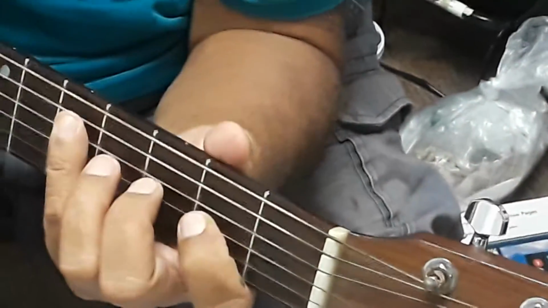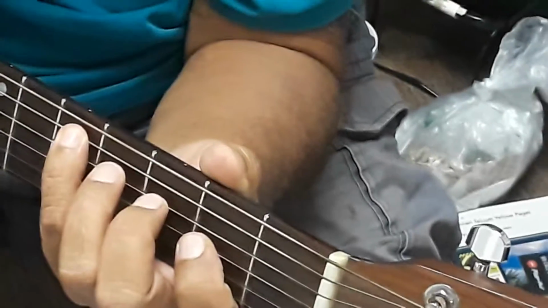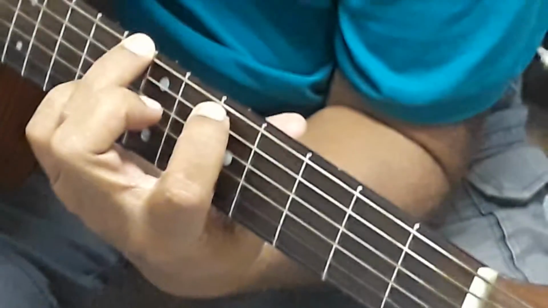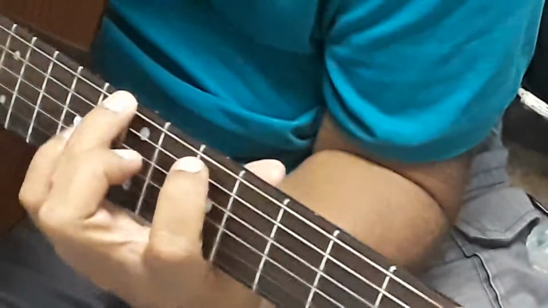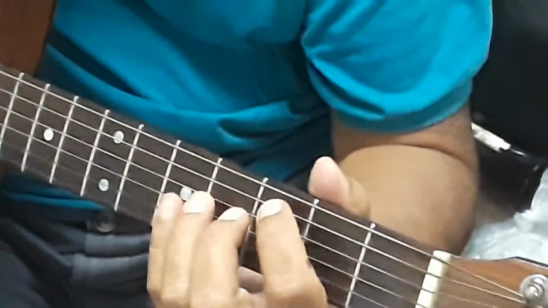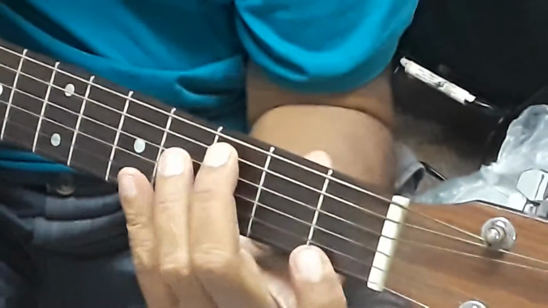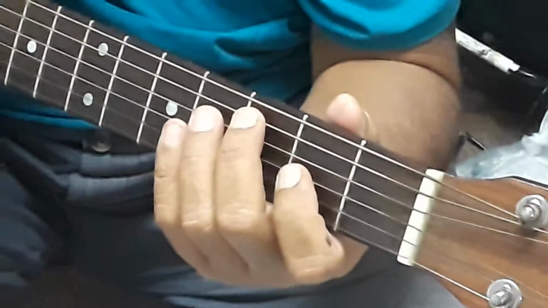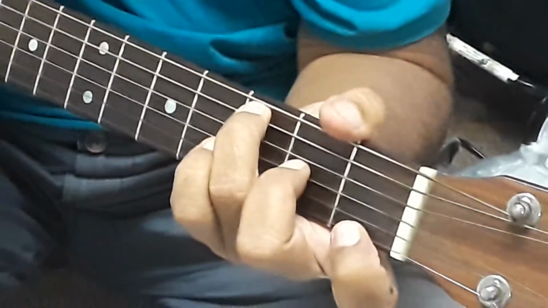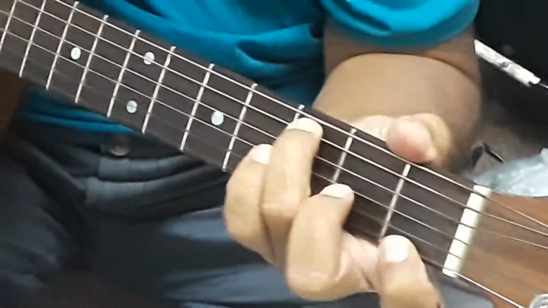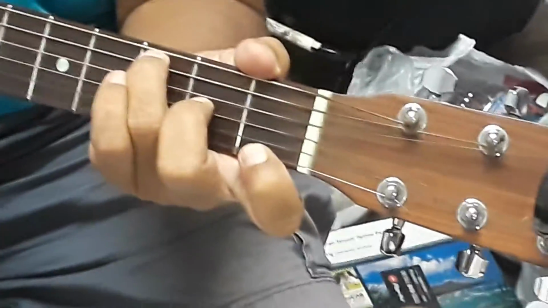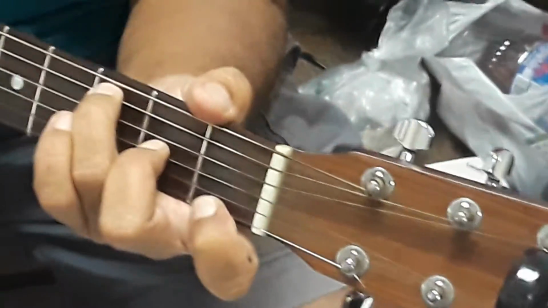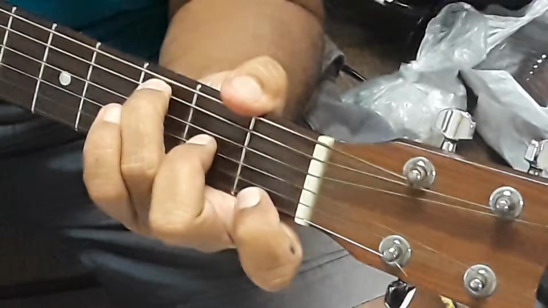Then I changed the bass to C. So now I got C, D, F, A. C, D, and I need an F natural. C, D, F, A. C major 13.